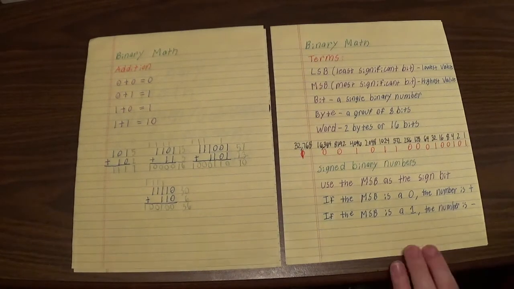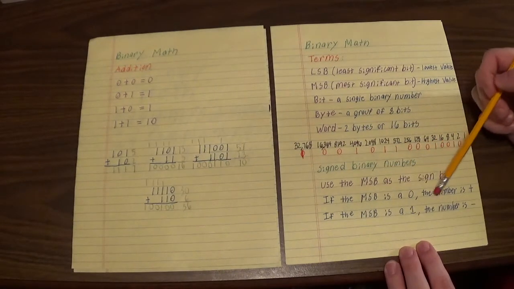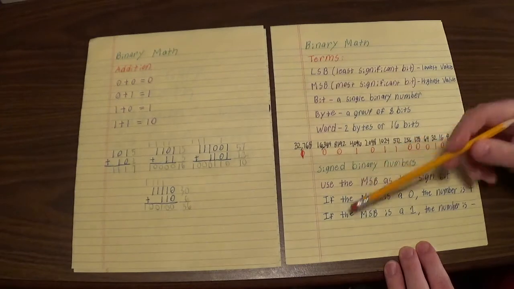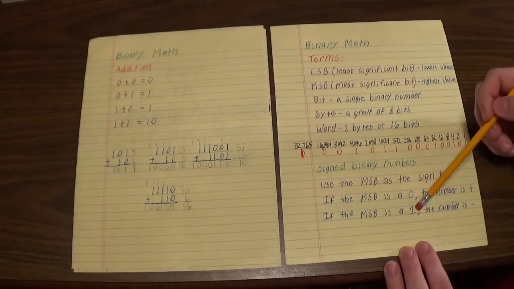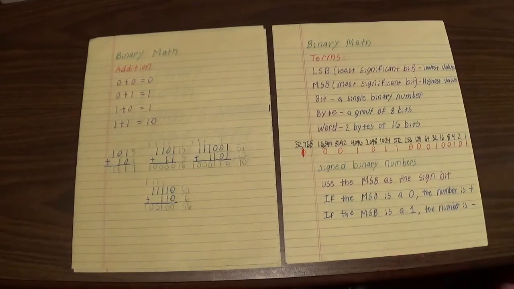If the most significant bit is a 0, then the number is positive. If the most significant bit is a 1, then the number is negative. So it does not use the positive and negative symbols like we would in our decimal system. It uses that most significant bit's place value to indicate it.